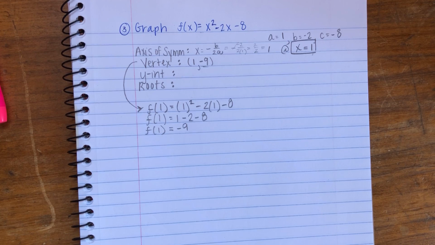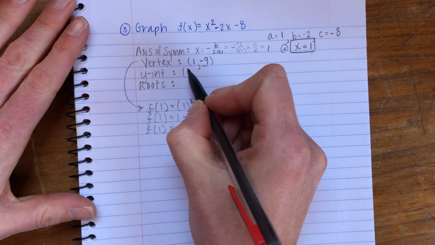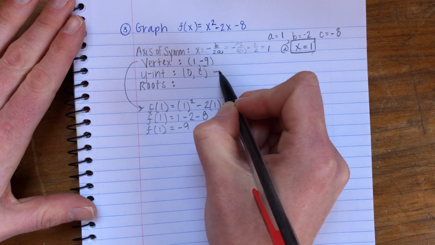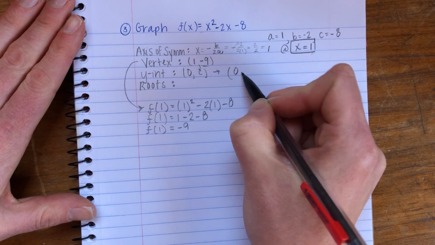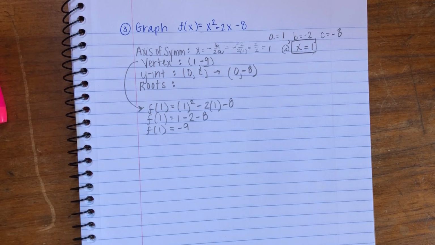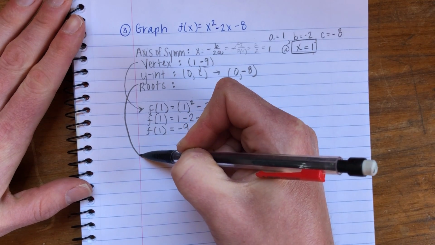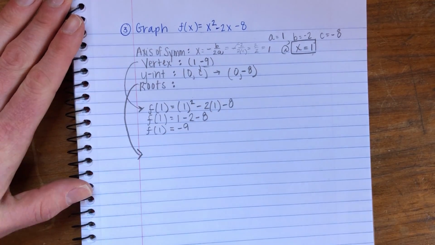Okay? Now, our y-intercept, well, that is (0, c). So that is just going to be (0, negative 8). So along the y-axis, we're going to have a point down at negative 8. And then our roots are going to take a little bit longer to find. Okay? And this is the work for our roots.